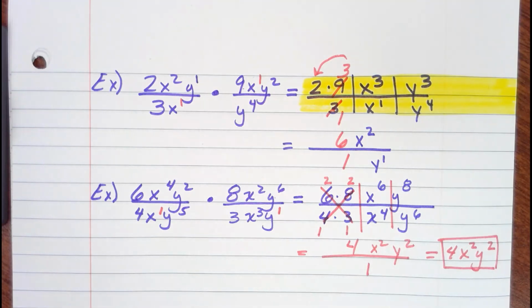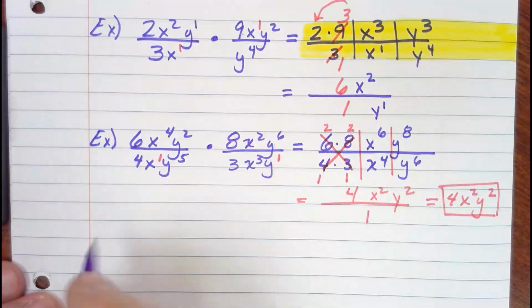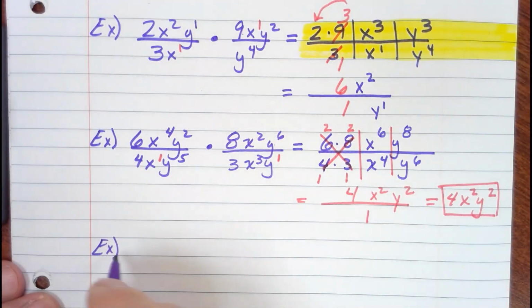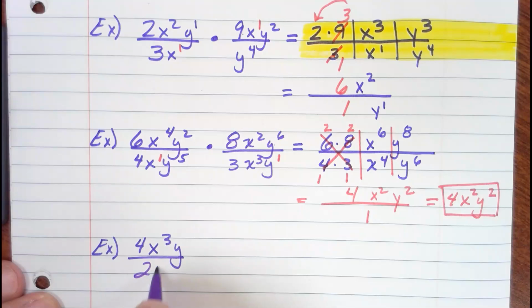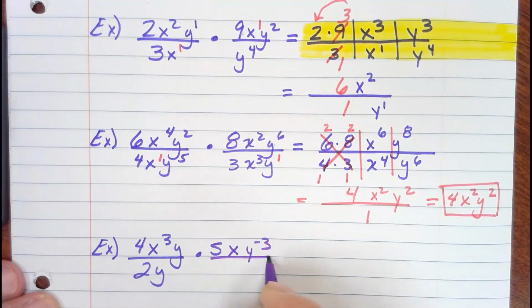Last example of this type is 4x cubed y over 2y times 5x y to the negative 3 over x squared.